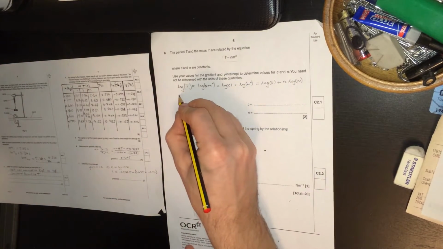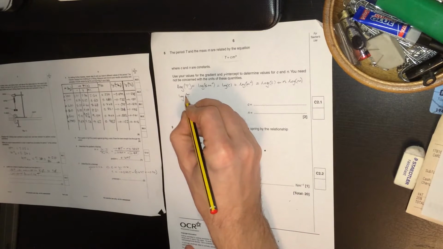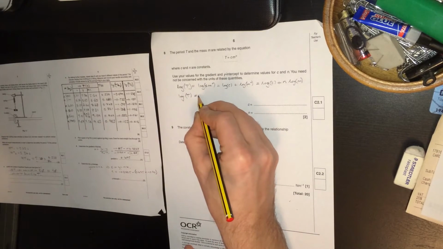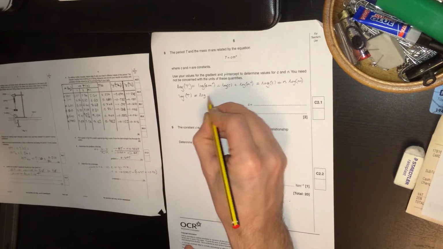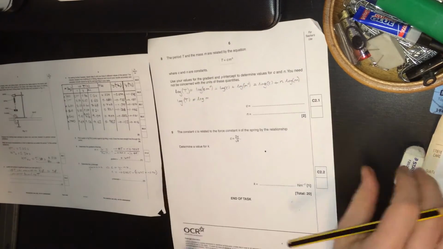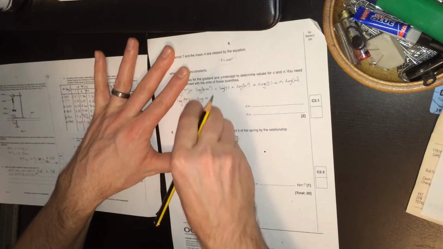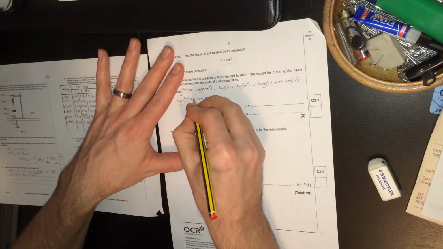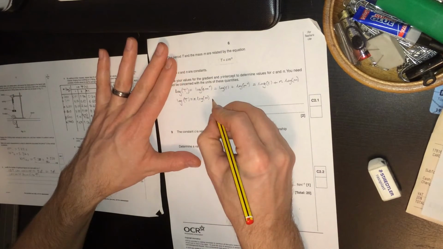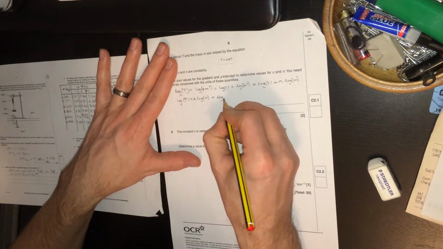So if I write that out again, log t is equal to, I'm going to write the n times log m first, plus log c.